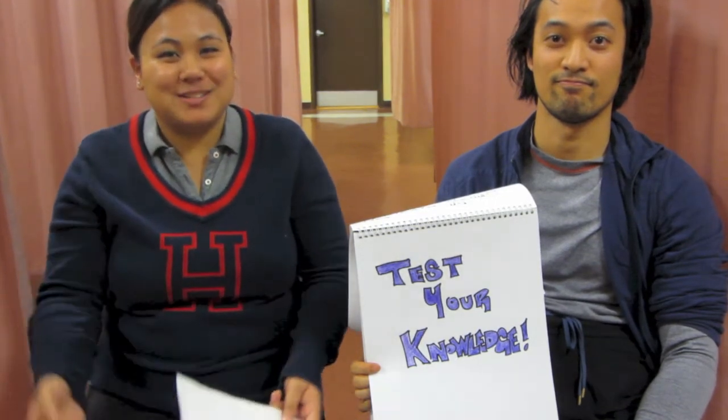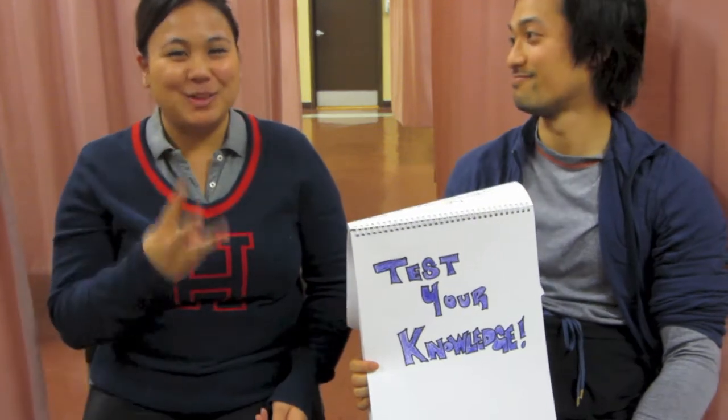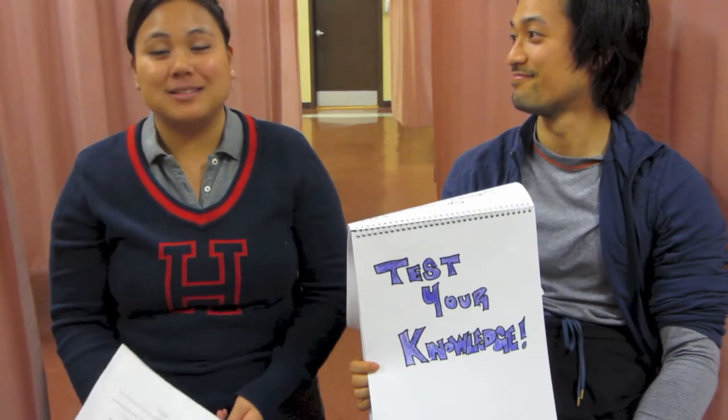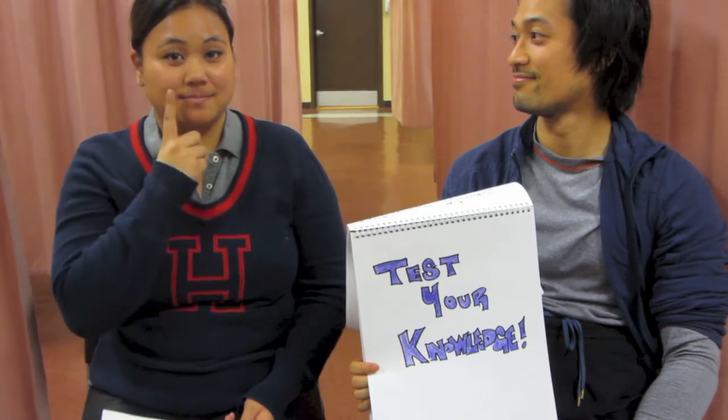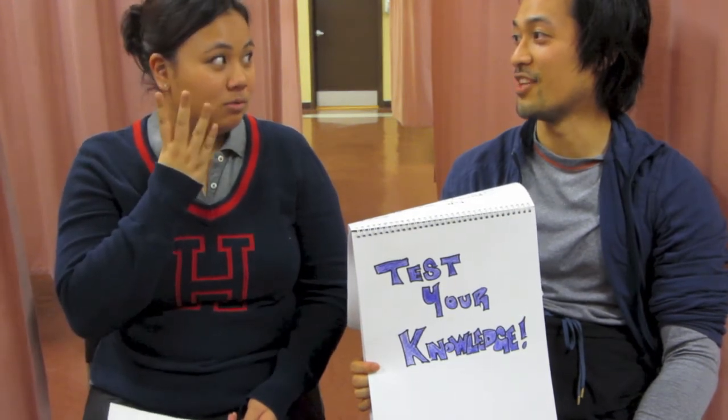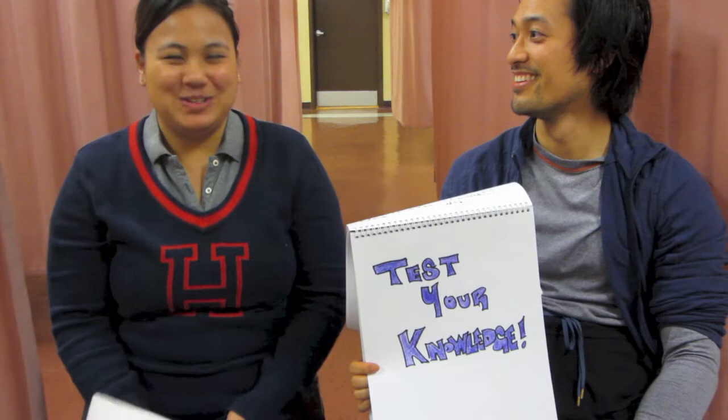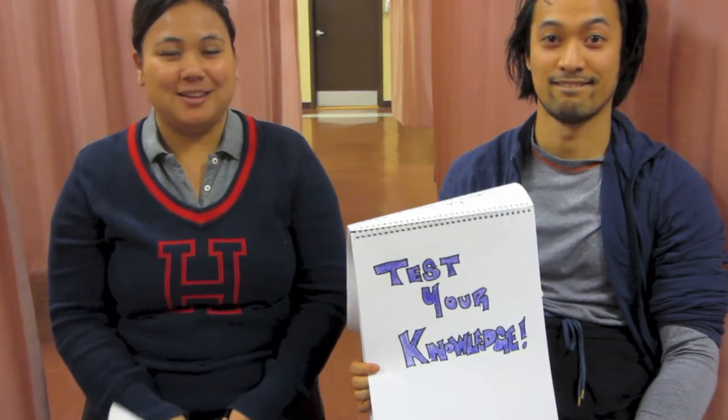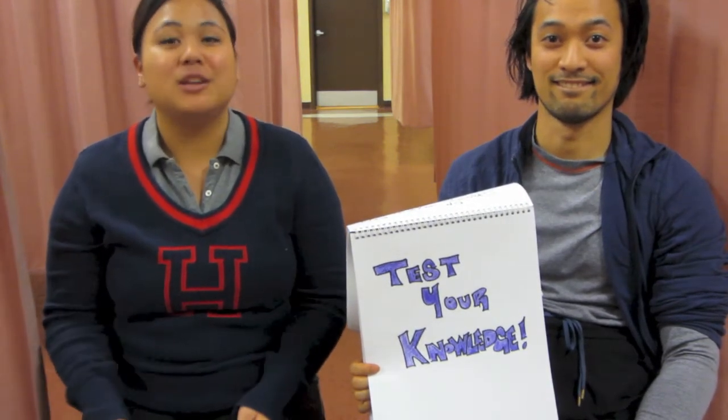It builds bones. Yay, you're right. Question number 3. What is the role of calcium in the body? Muscle contraction, cardiac function, hemostasis or blood clotting, and neural function.